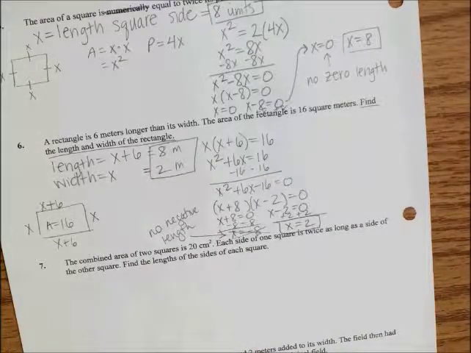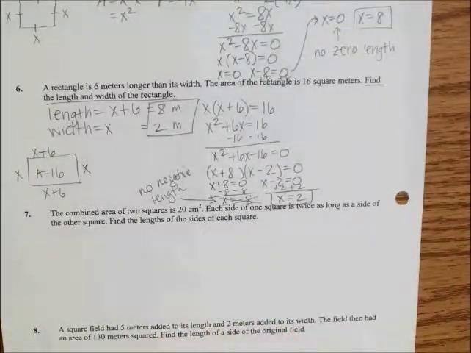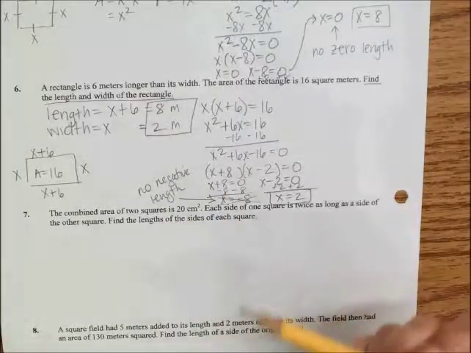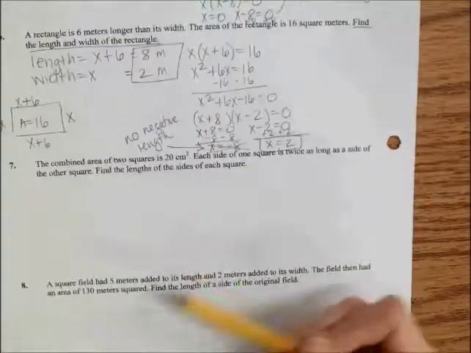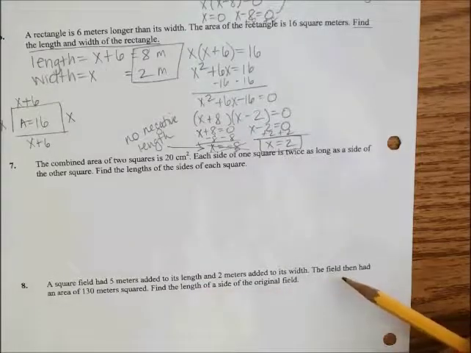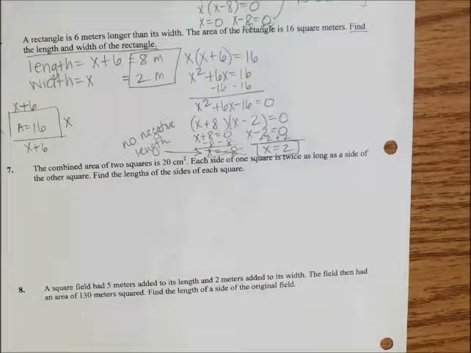For number 7 and 8, we'll do these together in class. Number 7 is another kind of weirdly worded one, like number 5. Number 8 is a good one that I think a lot of our story problems hopefully are more like. Okay, that's it for these notes.